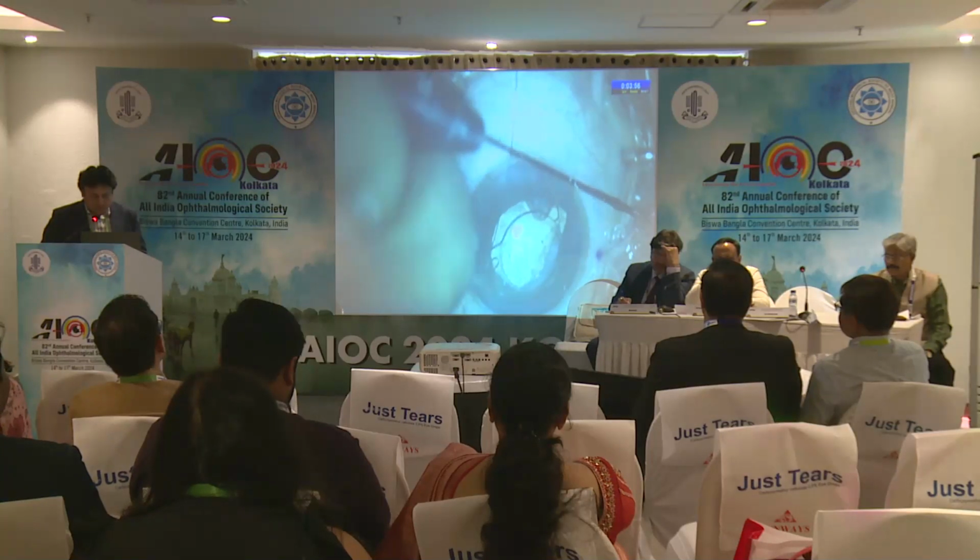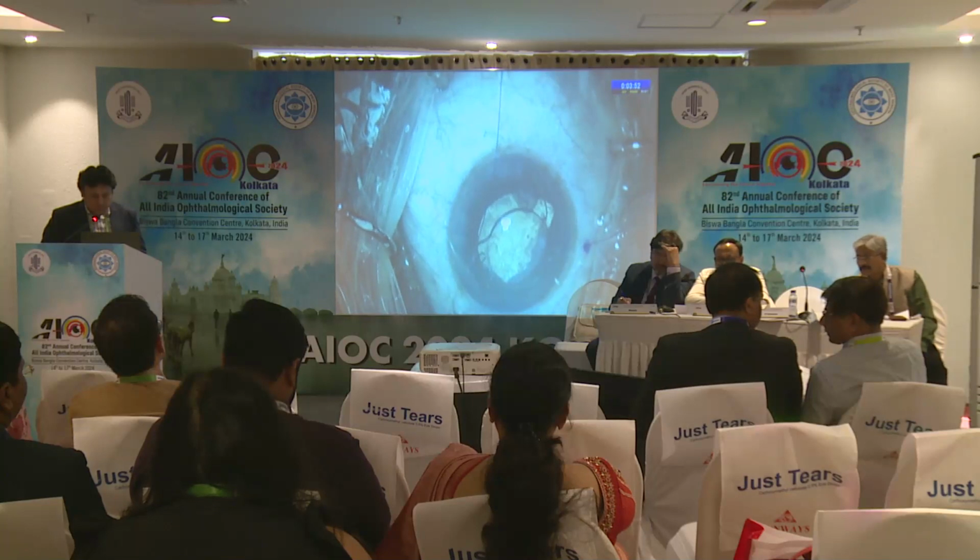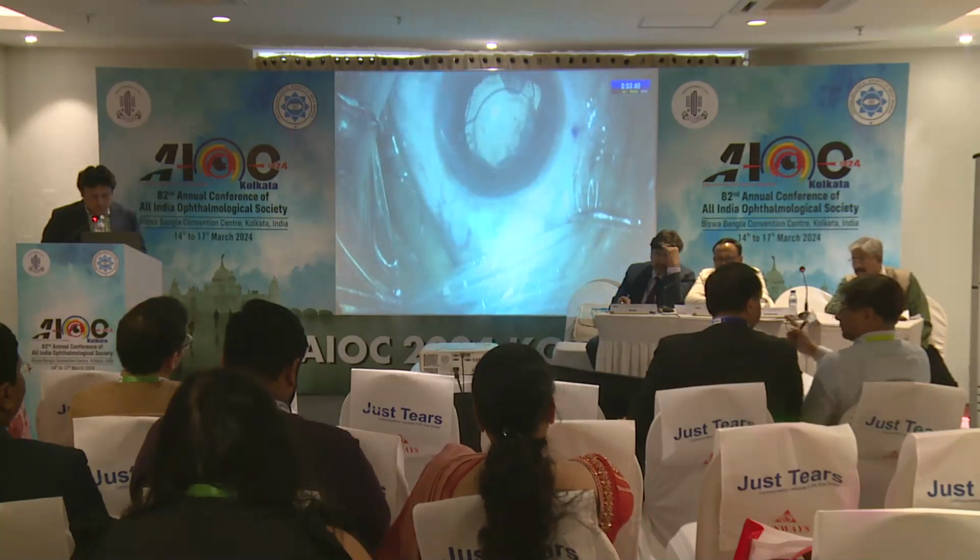Now, after marking diametrically opposite points, a needle is passed and the Prolene is brought out. The same step is carried out on the opposite side.